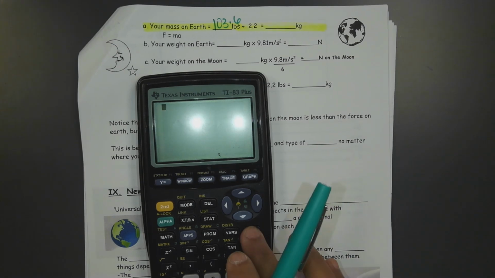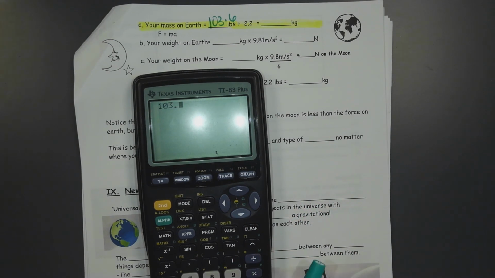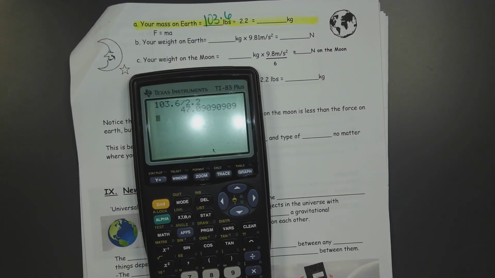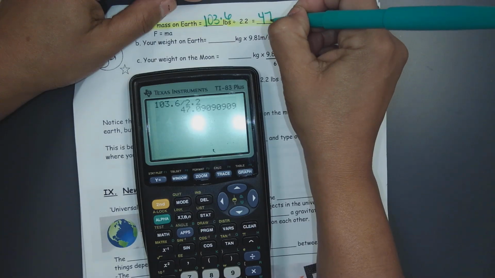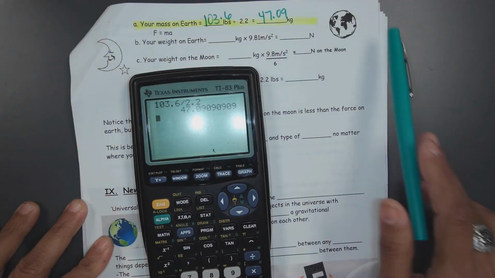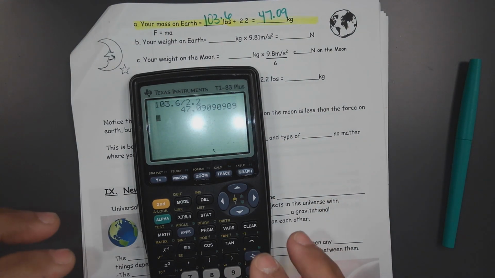Now to do that, we're going to get your personal number and divide by 2.2. It is a memorized equation. How do I convert from pounds to kilograms? I divide by 2.2. So now write your new number in, 47.09 for me. Write your own personal number in. Don't write my number, because when I grade your notes, I need your own personal number. That's how much mass I am. And remember, the word mass means stuff.